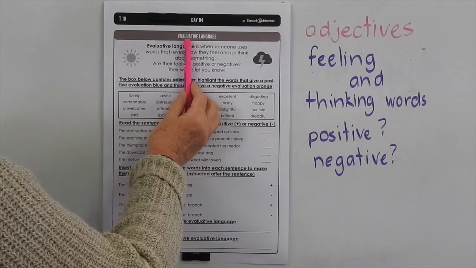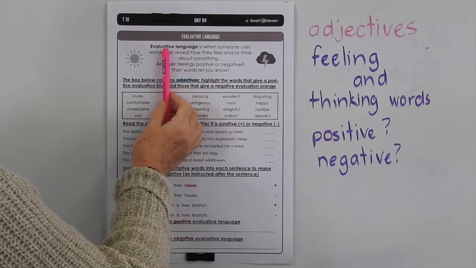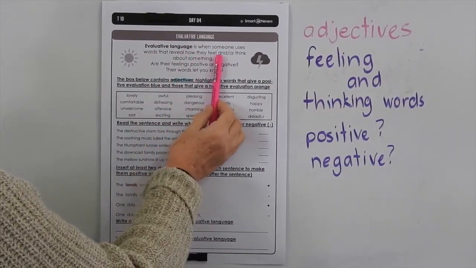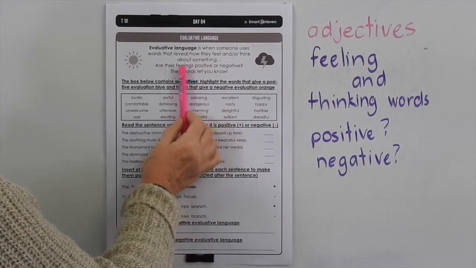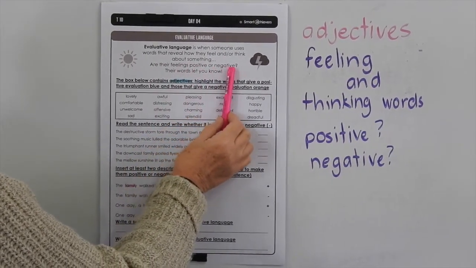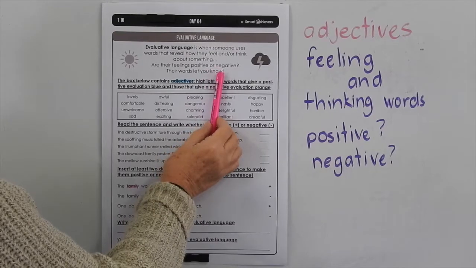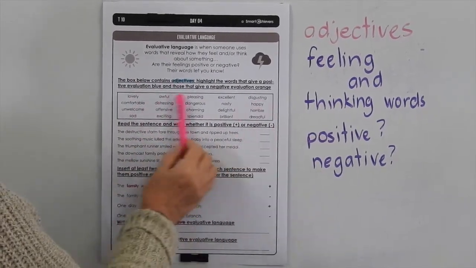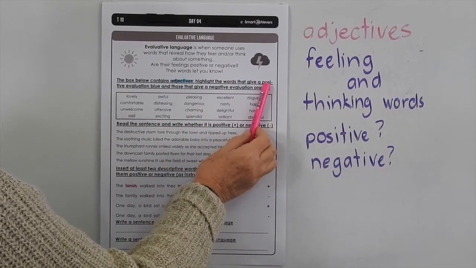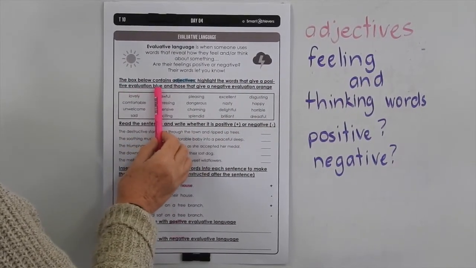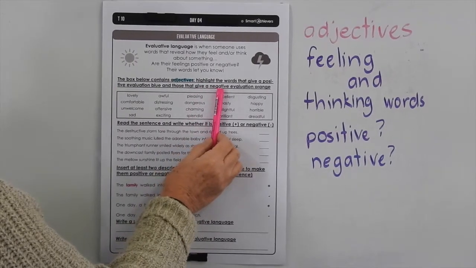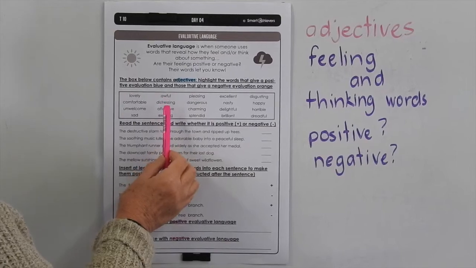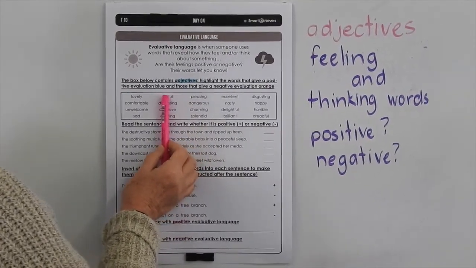This page is about evaluative language. So evaluative language is when someone uses words that reveal how they feel or think about something. Are their feelings positive or negative? Their words let you know. The box below contains adjectives. Highlight the words that give a positive evaluation blue and those that give a negative evaluation orange. So you can work your way through those and work out whether they are positive or negative.